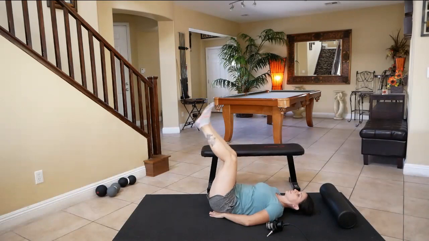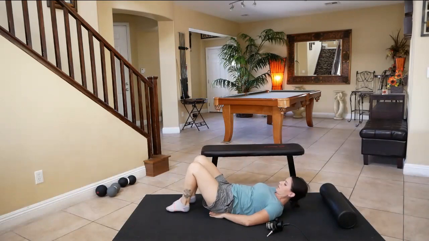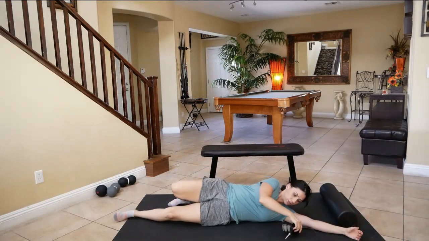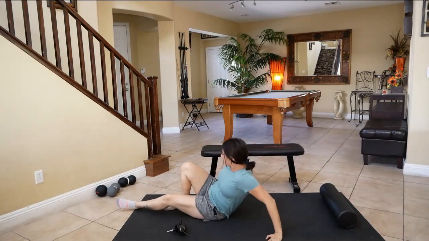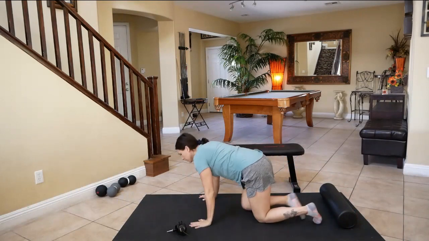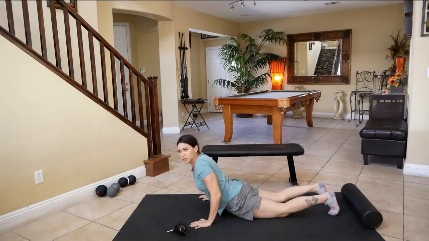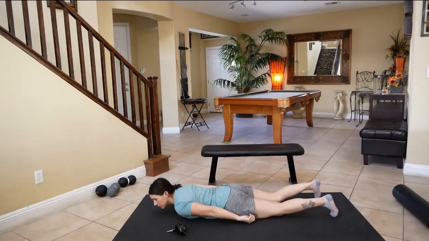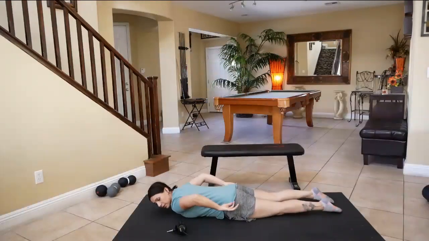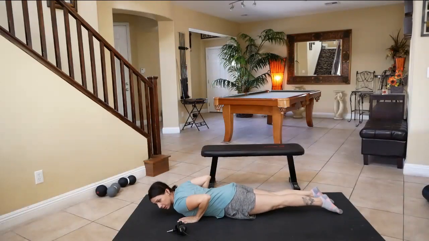And relax. Good. Knees down, shake it out. We're going to flip over on our stomach. We're going to stretch the front of our body this way. We can start real small with this one as well. For some of us, it might pinch the low back. But again, engaging the glutes and engaging your abs will help.